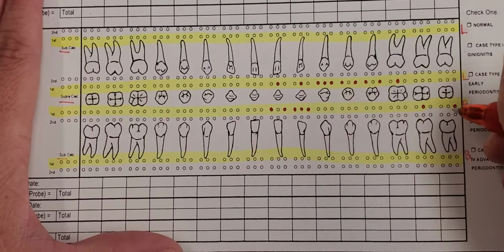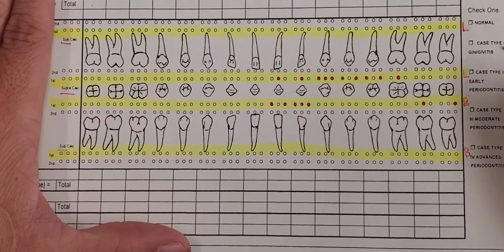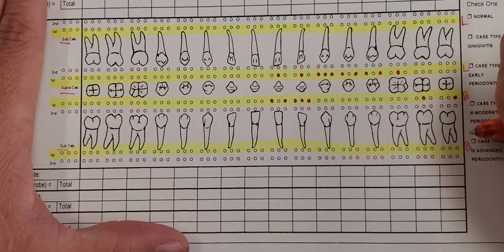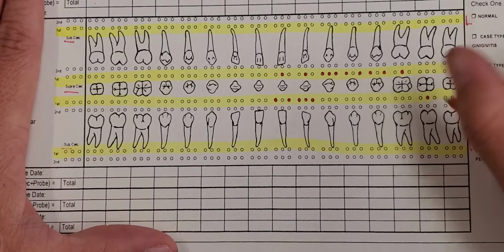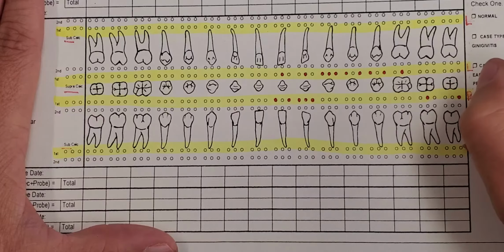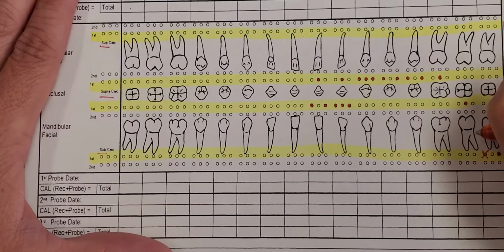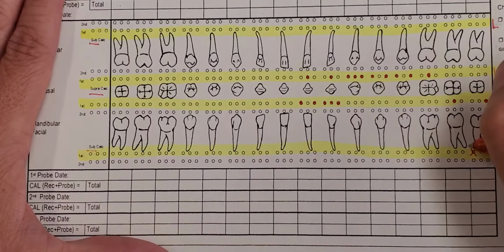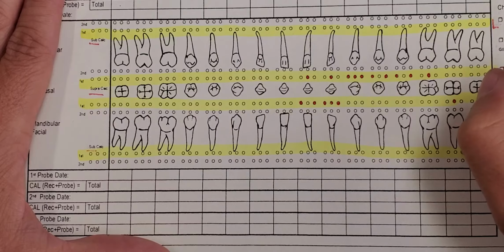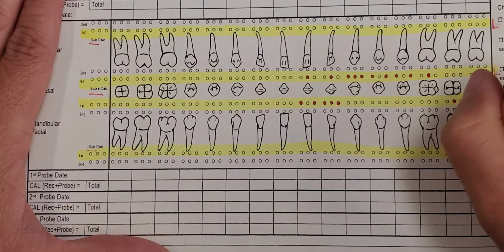So starting on tooth number 17, if I was calling out, I'm on the buccal, calling out subcalculus. Number 17, distal, I have roughness. Number 17, mesial, definite. Number 18, distal, roughness, straight, roughness, mesial, definite.